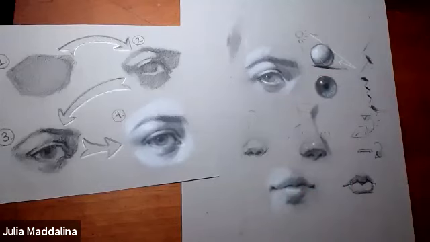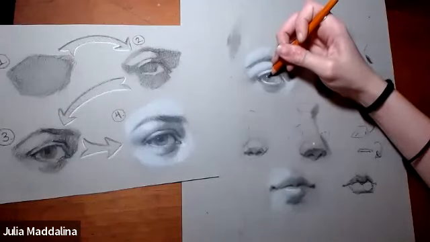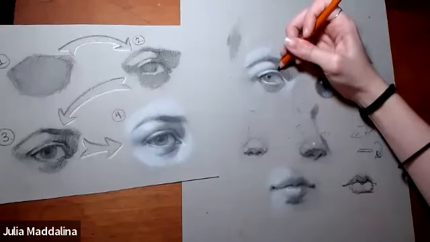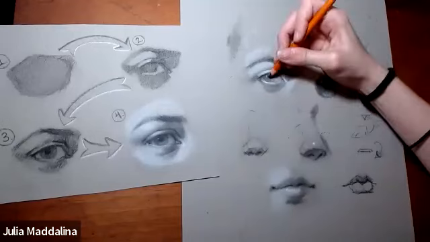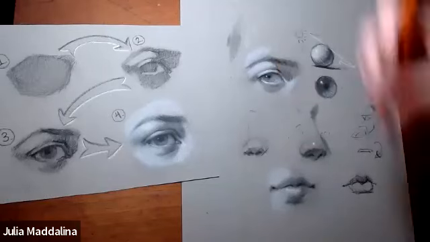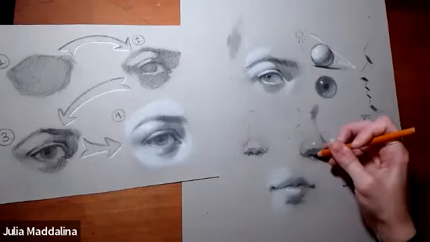So let's go back to our soft, because I just picked that up to do this. I'm just going to hit the darkest points here, just for emphasis. Okay, maybe a little bit in the nostrils as well.